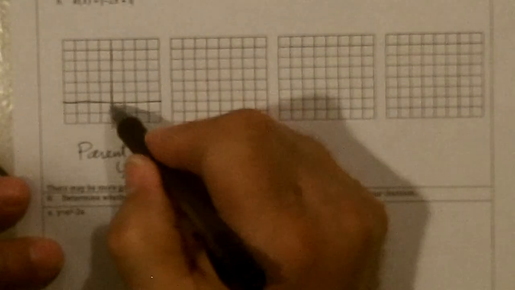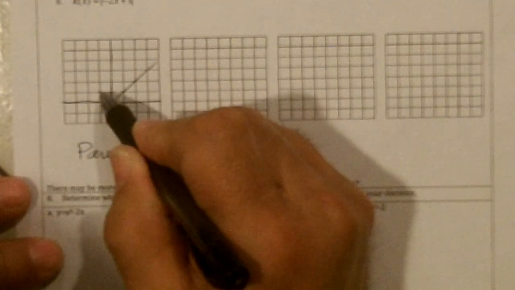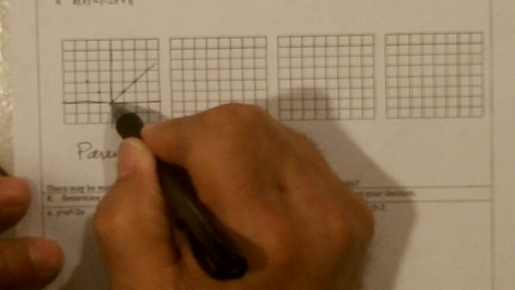All right, now we have an absolute value. Okay, so the parent is y equals absolute value of x, and I will put that goes up mostly, so I'll put the x-axis kind of low and go through 0, 0, 1, 1, 2, 2, and minus 1, 1, minus 2, 2. There's my parent. Put my units on.